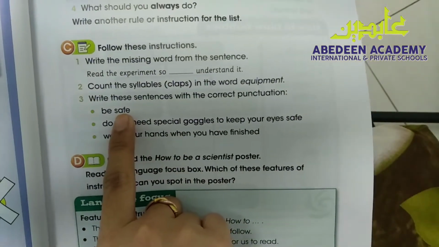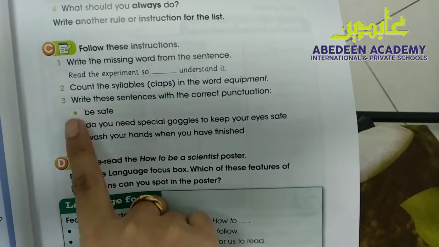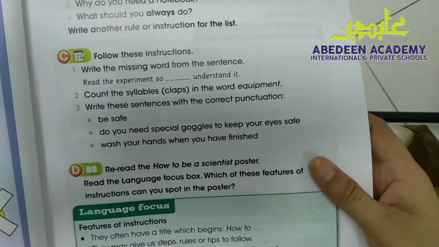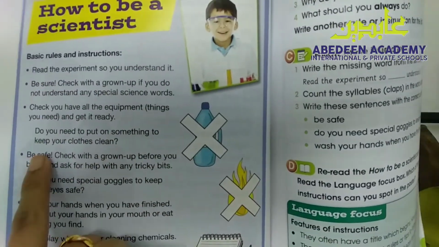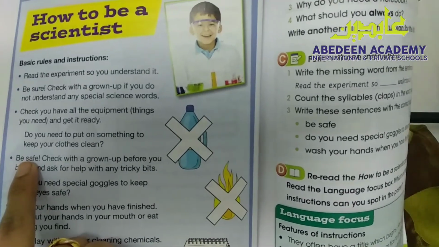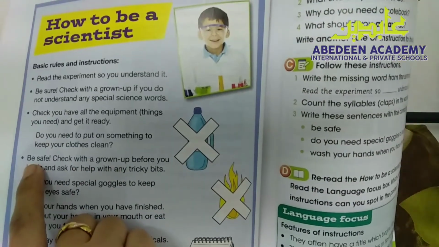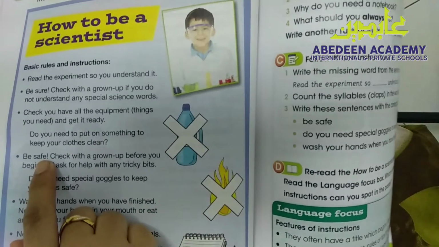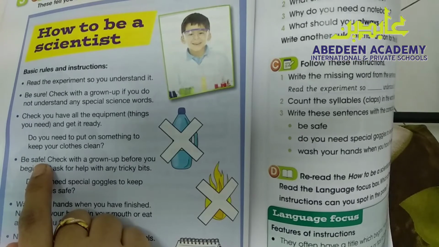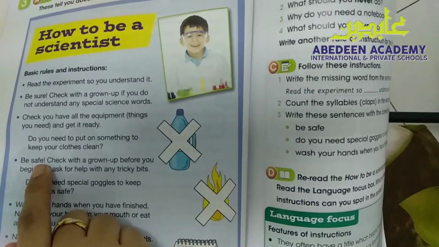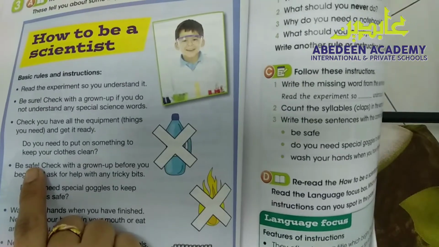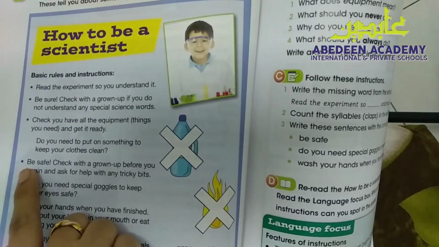Now let's take a look at this one. Be safe. See, without punctuation, this means nothing. It looks so empty. Everybody can write this. But if you put punctuation, so be safe is right here. Be safe, right? Is there any difference between be safe or be safe? When you put exclamation mark, meaning it has to be highlighted, it has to be read loud and clear. Be safe. Meaning this is very important. Putting exclamation mark means it's very important and urgent. And then don't forget the B has to be capital letters.